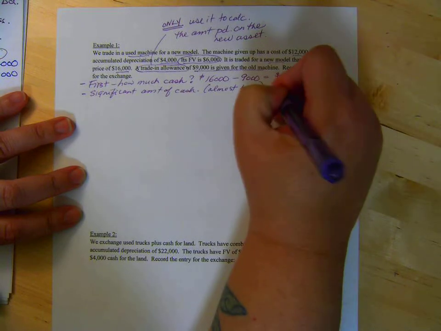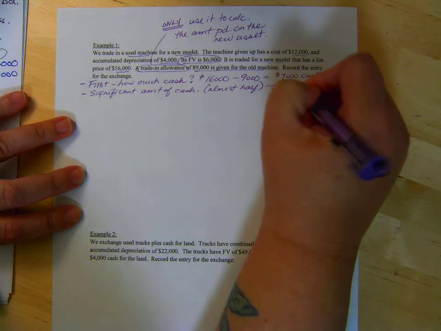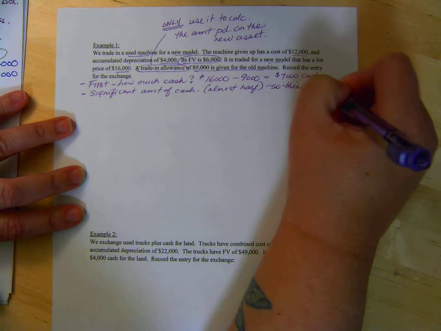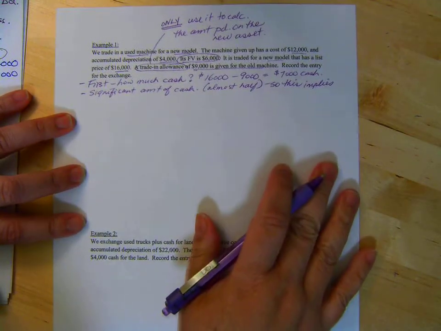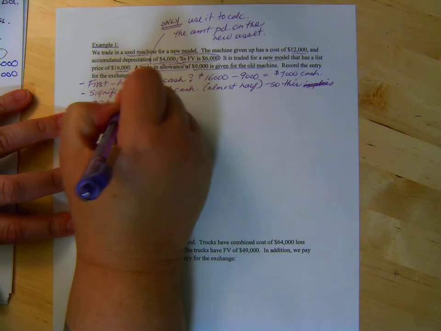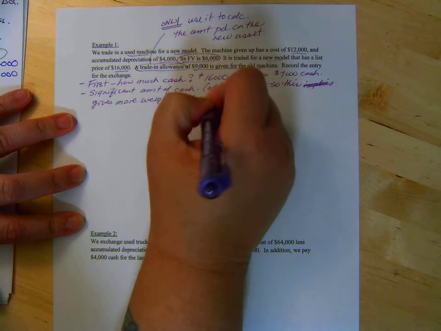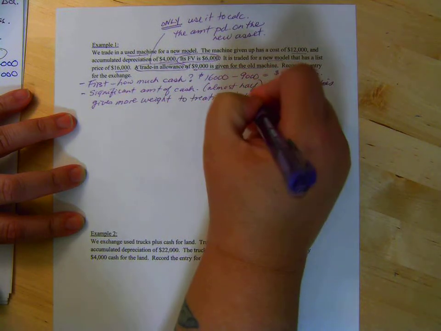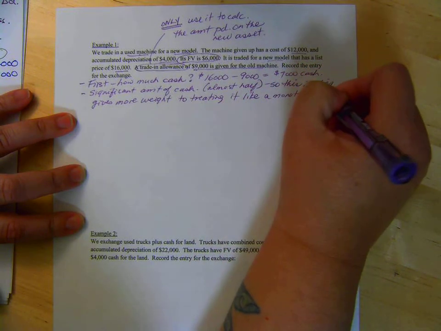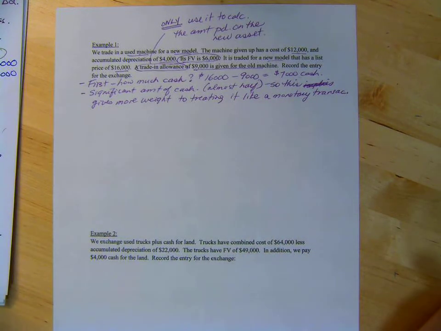So this implies, or let's say takeout implies, gives more weight to treating it like a monetary transaction. But we have to check the conditions.